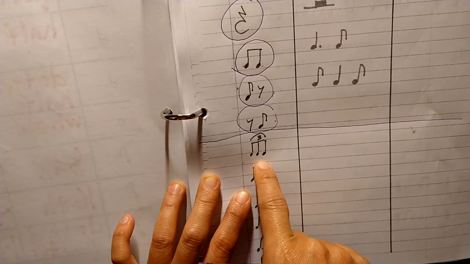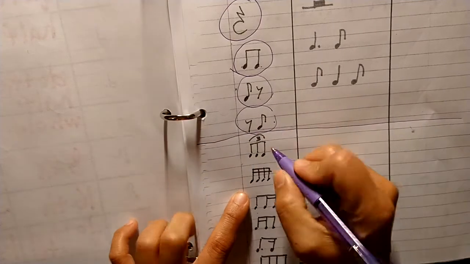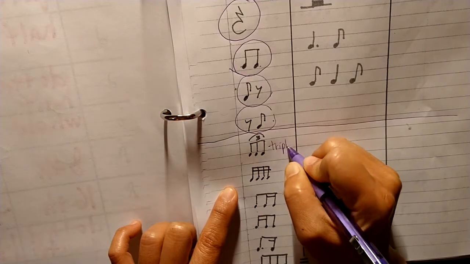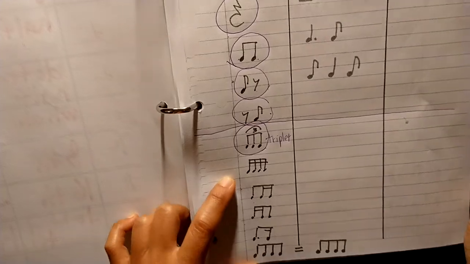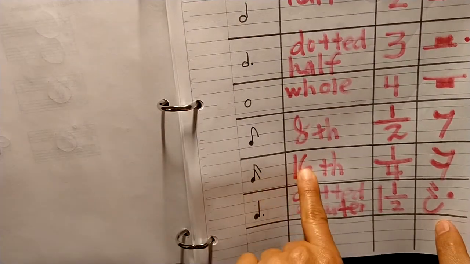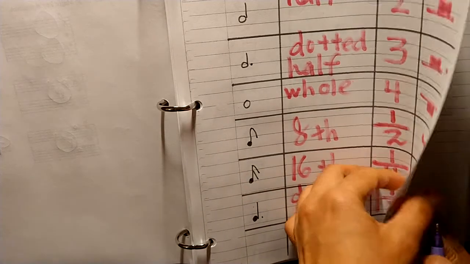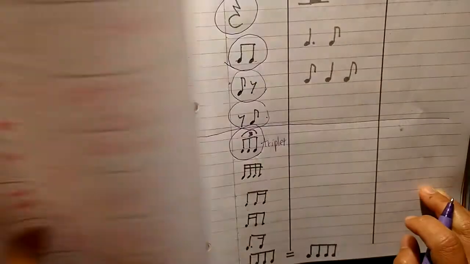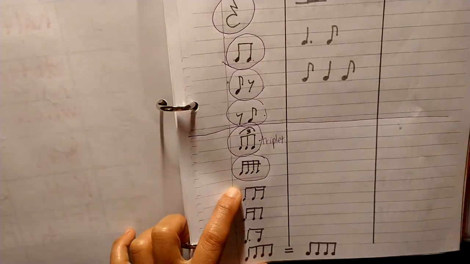Okay? But you can also copy this. Okay? So this is called triplet. This one has a special name. Triplet, 3 of this with a tiny little 3 like that is 1 beat. All this is 16. As we learned 16 notes, each of them is a quarter, right? So if you take 4 of them together, they are 1 beat. This is a 16 note, okay?